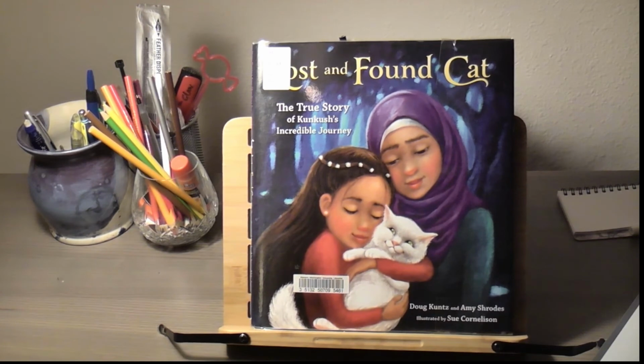And then I have this book as well, Lost and Found Cat. This is a true story about an Iraqi girl and her family who flee Iraq, and they leave behind their cat, and the people that they left the cat behind with go on this journey to reunite the cat with the girl. And it's a true story. It's really nice.